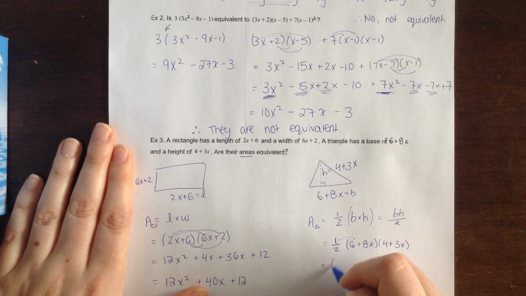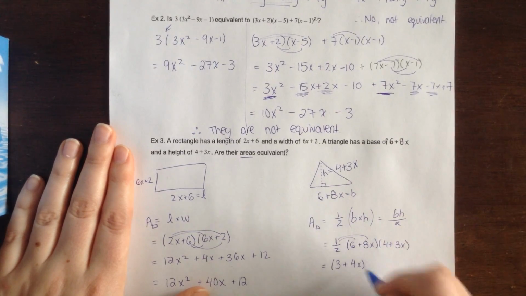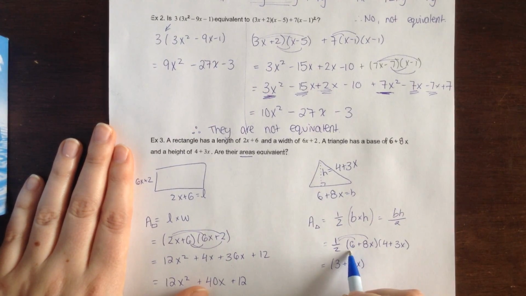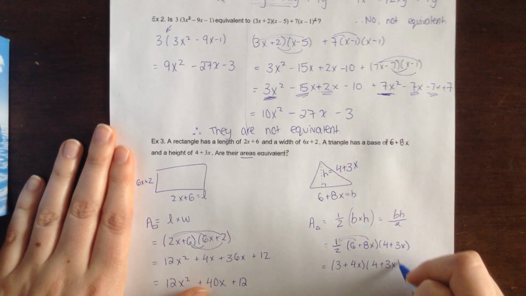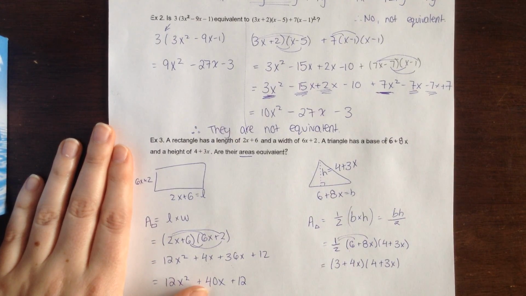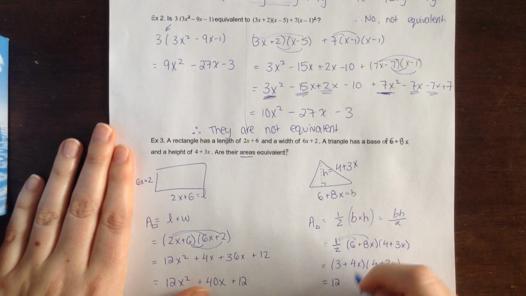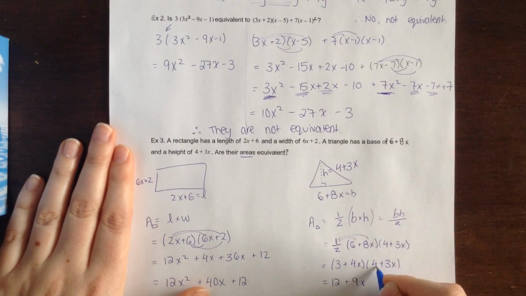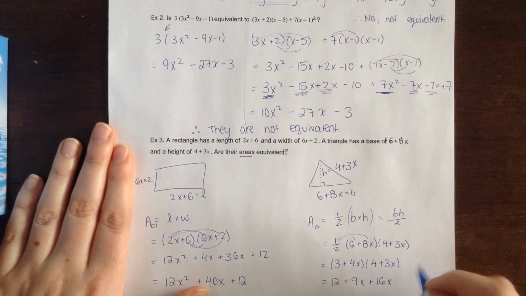So half times 6 is 3. Half times 8x is giving me 4x. And you're only picking one place or one bracket for this to distribute to. Okay, so that's where we got to. Now let's just expand. 3 times 4, 12. 3 times 3x, 4x times 4, and then finally 4x times 3x.